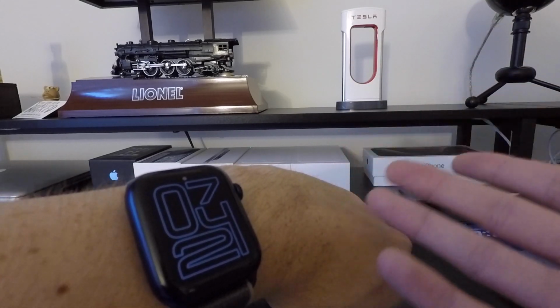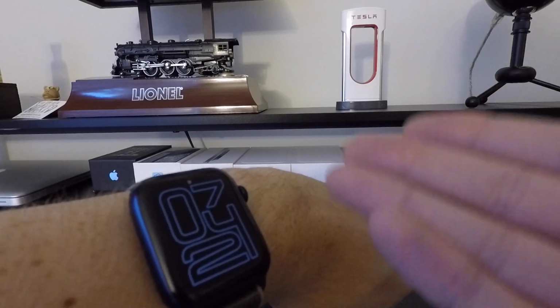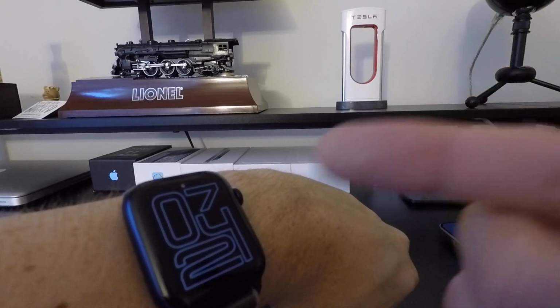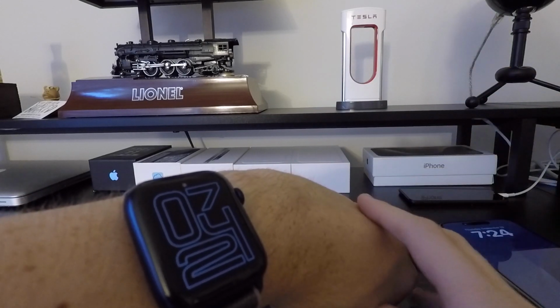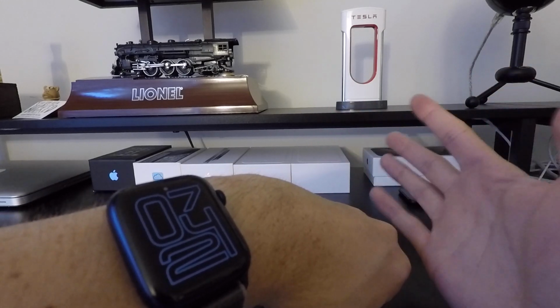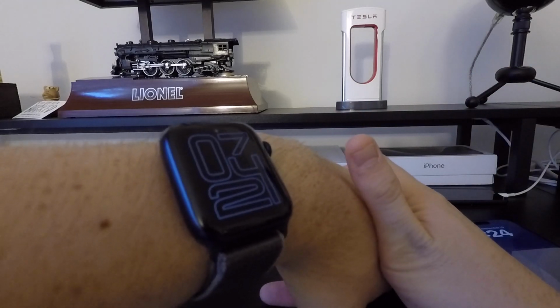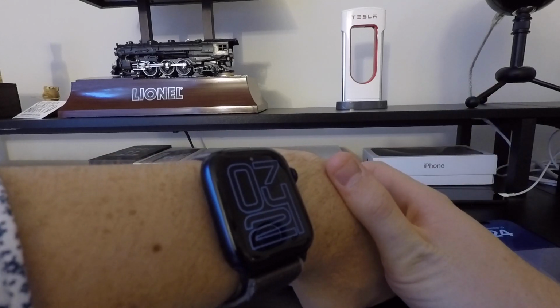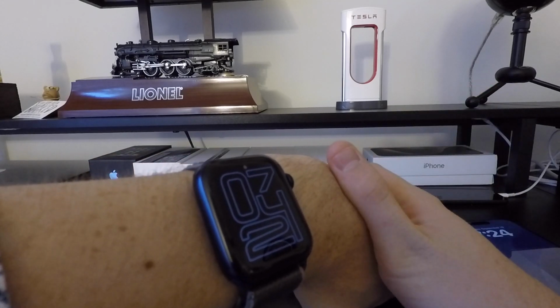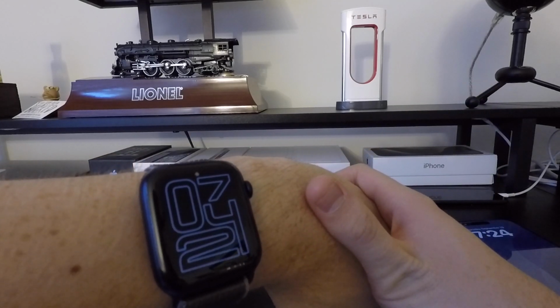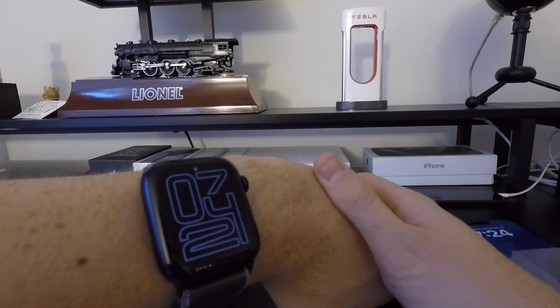So if you have a podcast, for example, that you want to listen to, you can listen to it right through your watch. I don't know many people that would do that. There might be some people out there that want to, but for me personally, I'll just listen to it through my phone or other speakers, headphones, whatever. But it is nice that that option is now there if you want to use it.